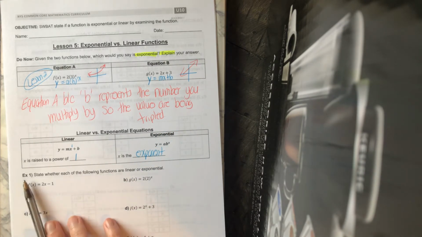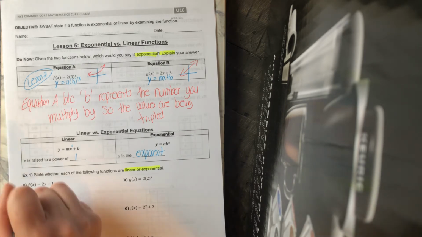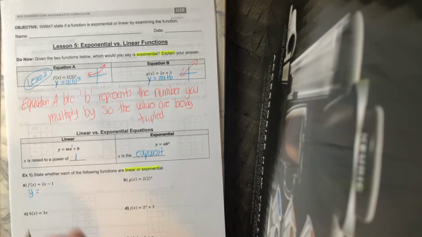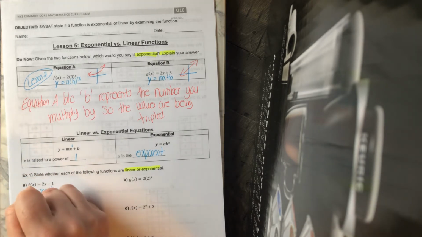All right, so now if I look at example 1, it's asking me to decide which of the functions are linear or exponential. So again, there's 2 different ways that I can do that. I can either look at the formula itself. So if I look at equation A, I can see that it's following mx plus b, which is making it linear.